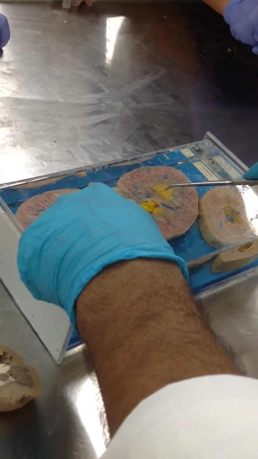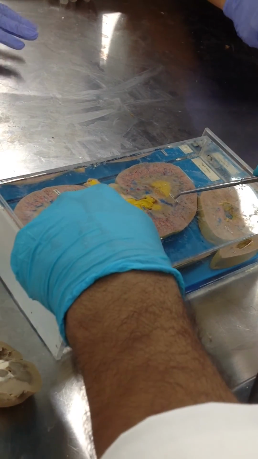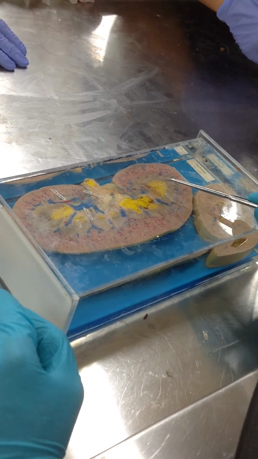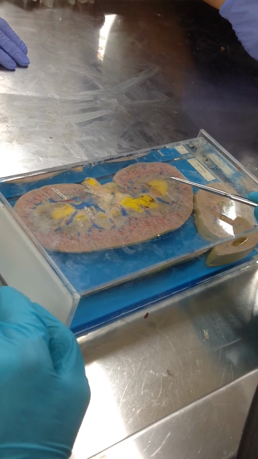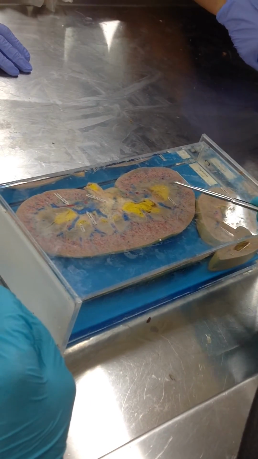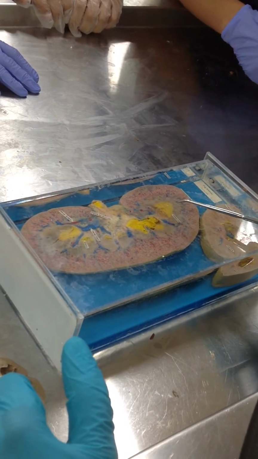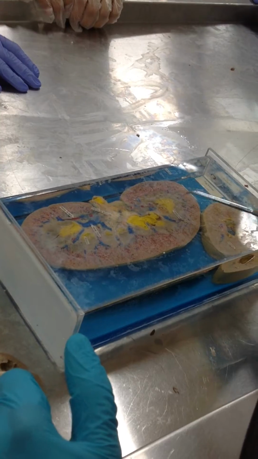Then it went on both sides to the major calyces. From the major calyces it went to the minor calyces, and the minor calyces came in contact with the papilla, as we have openings of several papillary ducts along the papilla. The latex has also gone into the papillary ducts, and that's why we see some part of the medulla in yellow color.